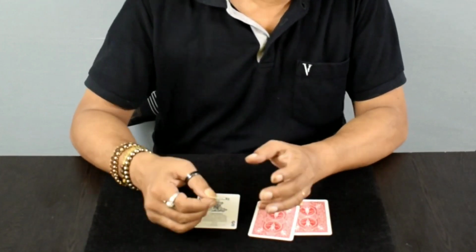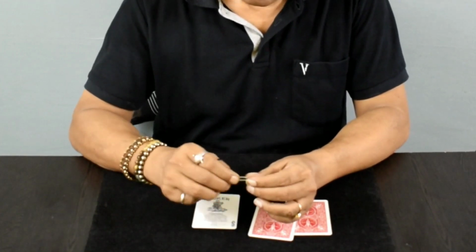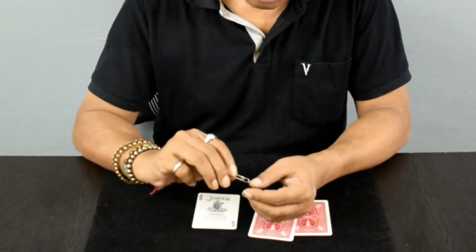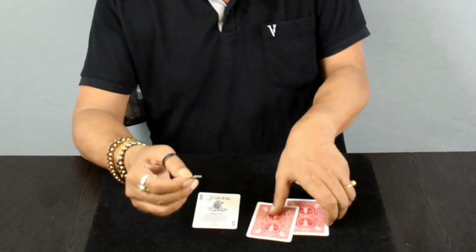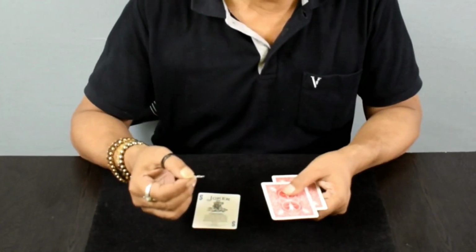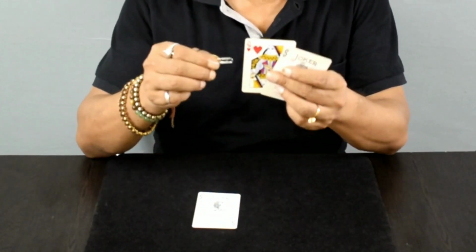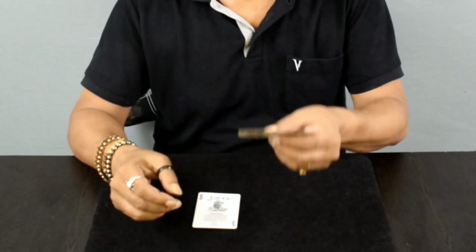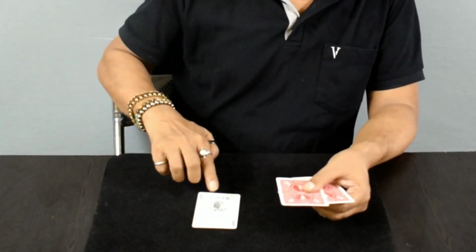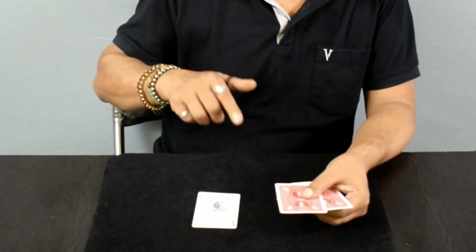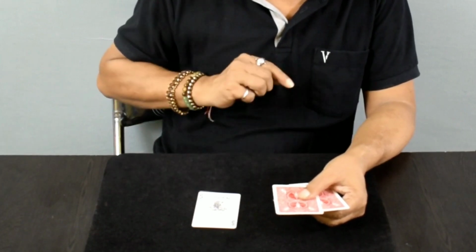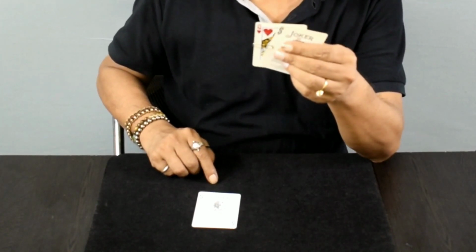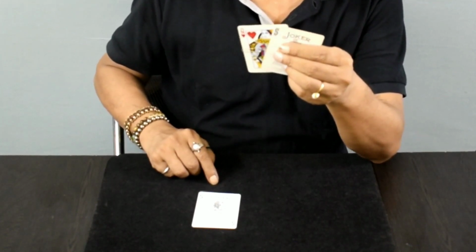So you have to experiment with the tension of these paperclips, and then you find out the right one, and put it on the money card. And as you do so, you draw everybody's attention to this joker, and as you do so, you just slide these cards one on top of the other, like so.